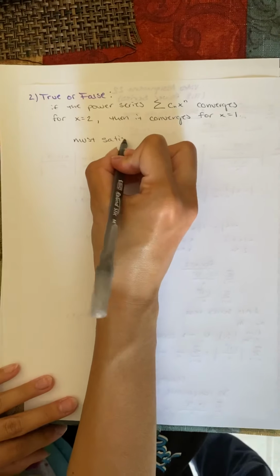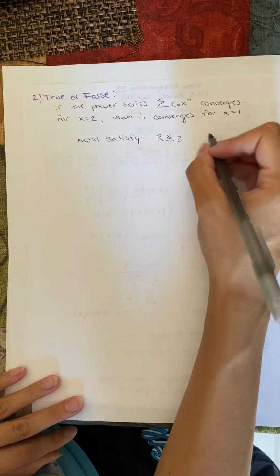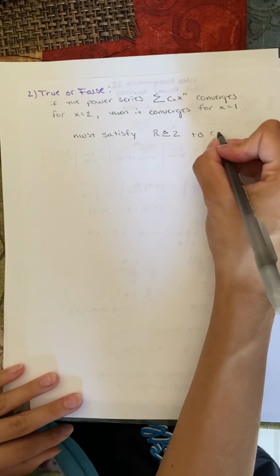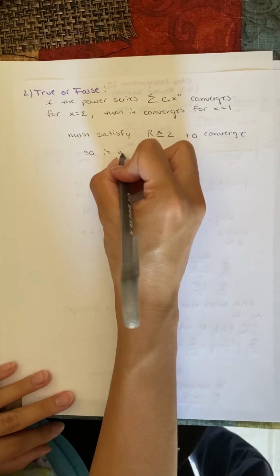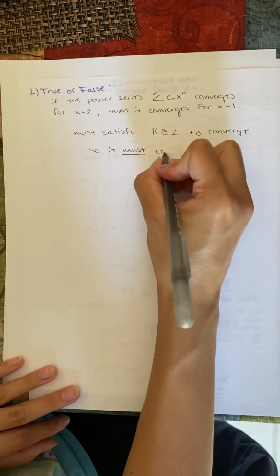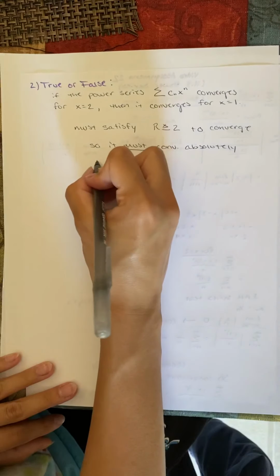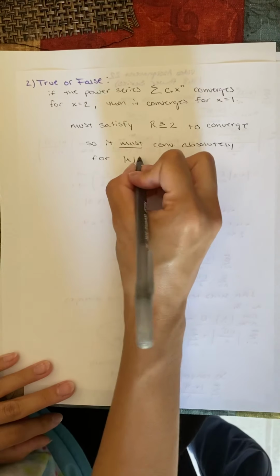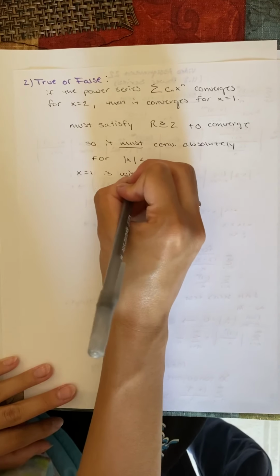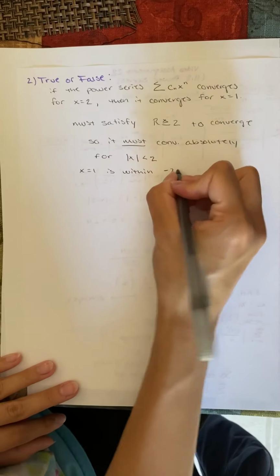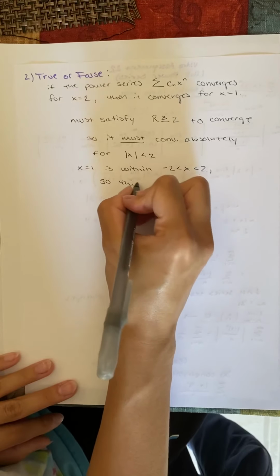So in order to converge, we know that it must satisfy r is greater than or equal to 2. So it must converge absolutely for the absolute value of x to be less than 2. And x equals 1 is well within that range of negative r is less than x, which is less than r, or in this case, we're going to plug 2 in for those values. So this is true.